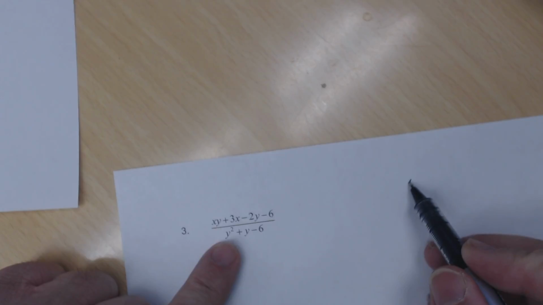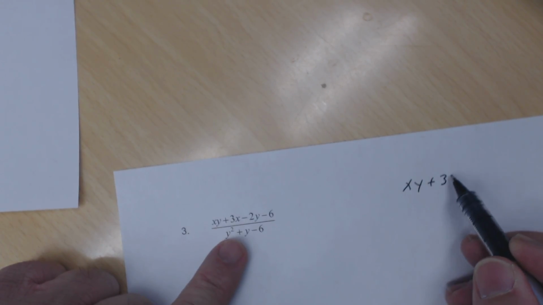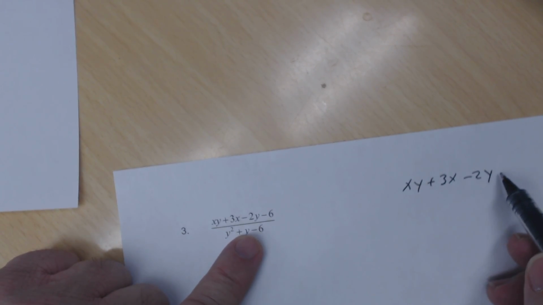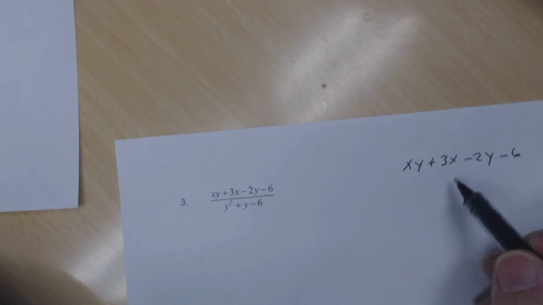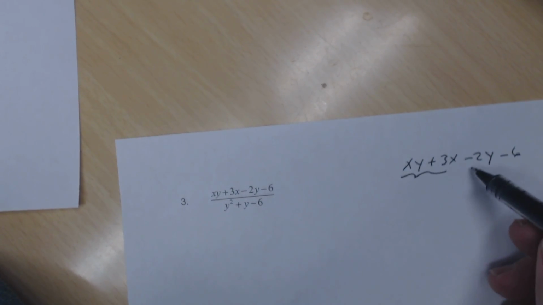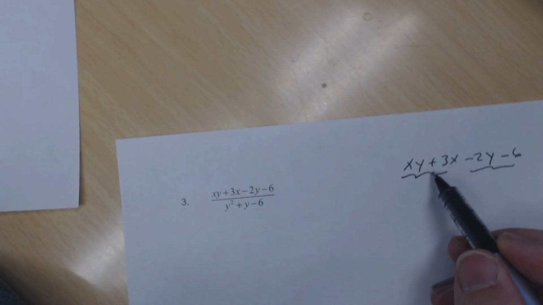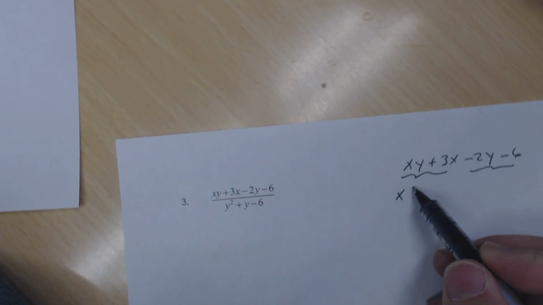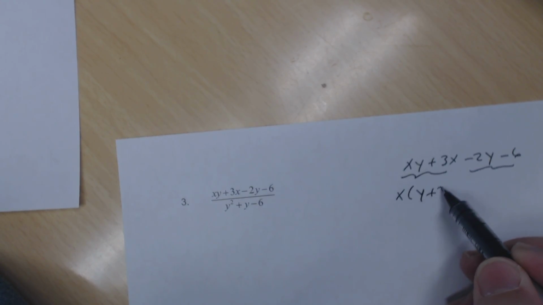I'm going to go ahead and rewrite it. So you see there are 4 terms. So what you want to do is try factor by grouping. And so when I group the first 2 and group the last 2, from the first group, I can factor out an x, and I get x times y plus 3.